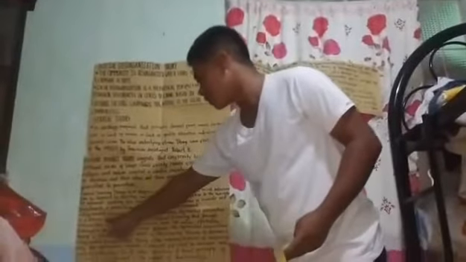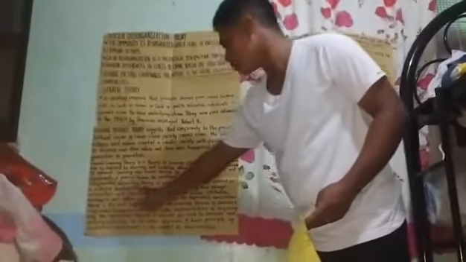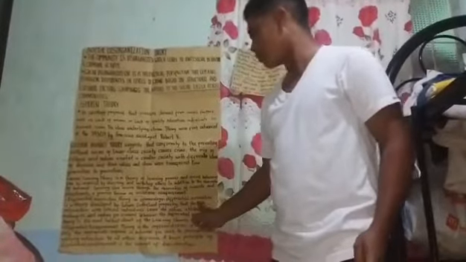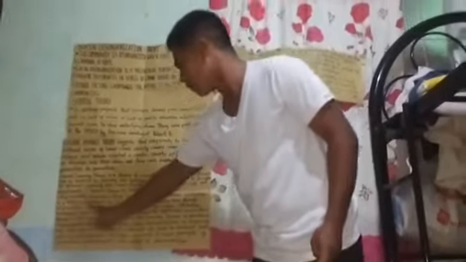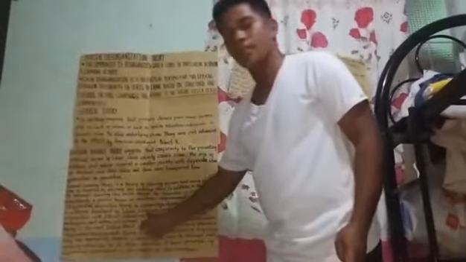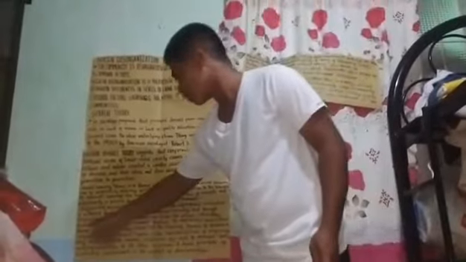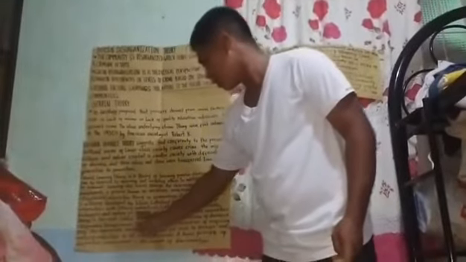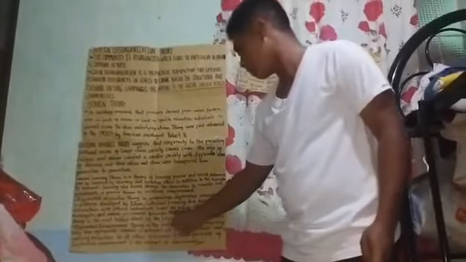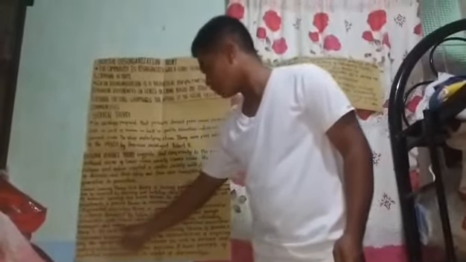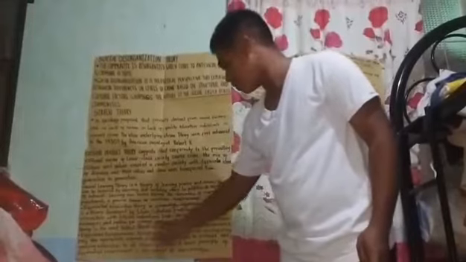5. Differential association theory. In criminology, differential association is a theory developed by Edwin Sutherland, proposing that through interaction with others, individuals learn the values, attitudes, techniques, and motives for criminal behavior.